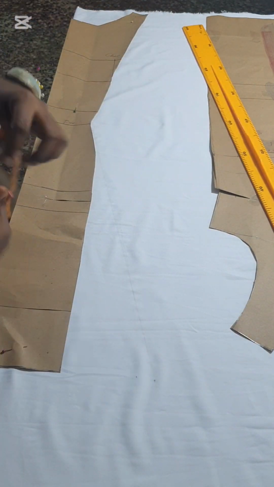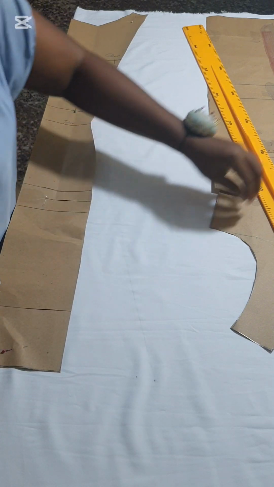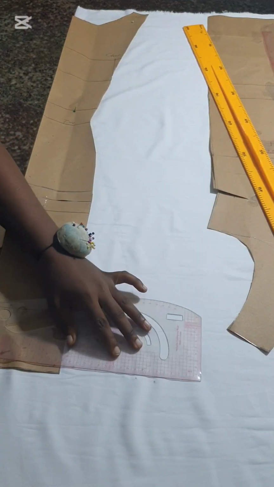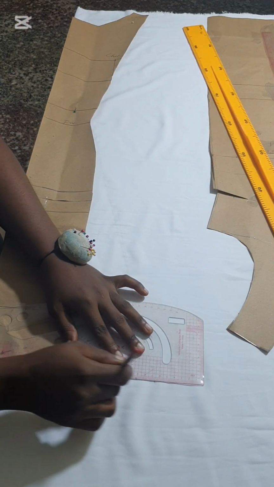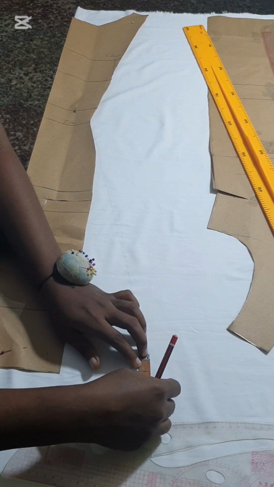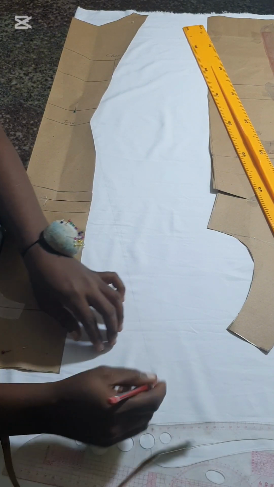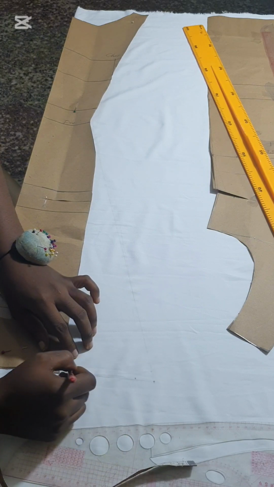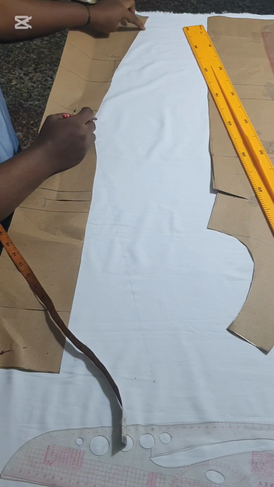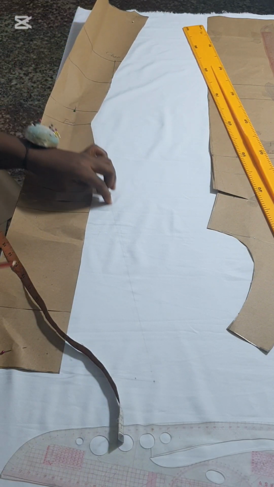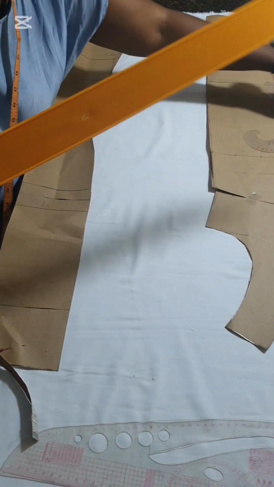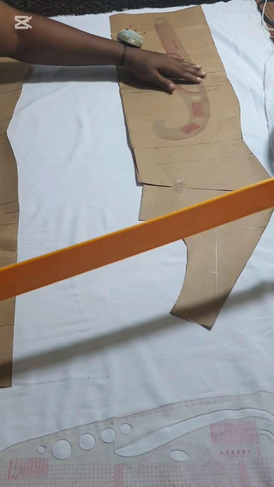So at this point, I'll come up, which is the length of the dress. Let me just mark it a bit so that we can see. This is the length of the dress. You don't want it to be too sharp. I'll come up by 0.5, and just make a slight curl from that part. Okay, so this is how it's going to be looking like. So when I want to cut now, I'll cut from here into the 5.